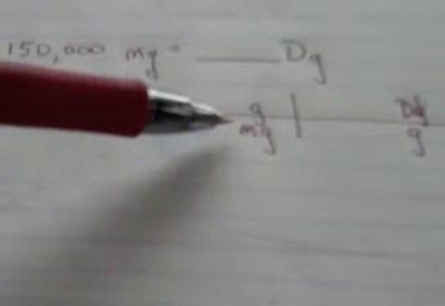Now I need to fill in the information as far as their equivalencies. Milli means thousandth. That means it takes 1,000 milligrams to equal 1 gram. 1,000 milligrams are equivalent to 1 gram. Now I need to look at the relationship between decagrams and grams. Deca means 10. That means it takes 10 grams to make a single decagram. I'm now ready to do my multiplication straight across.